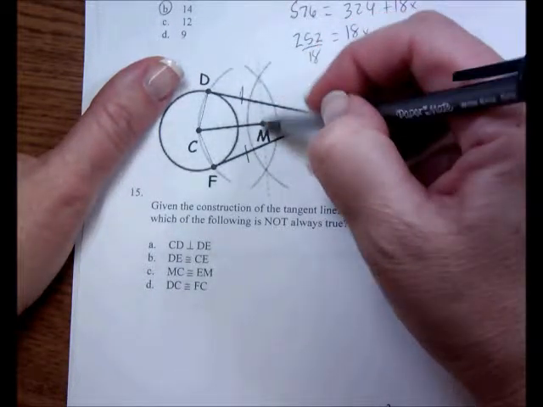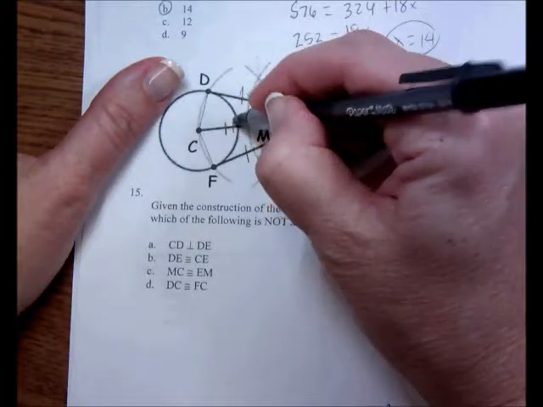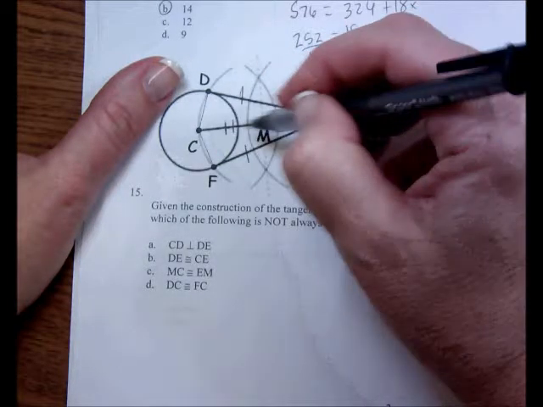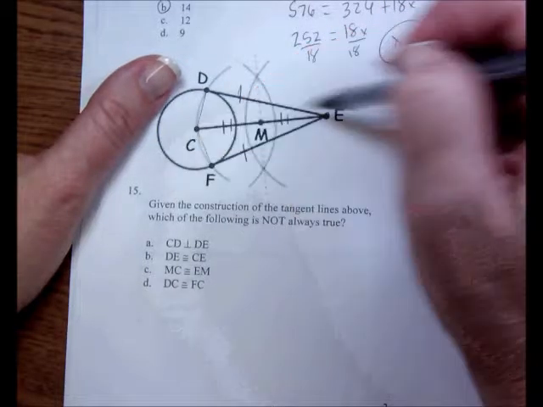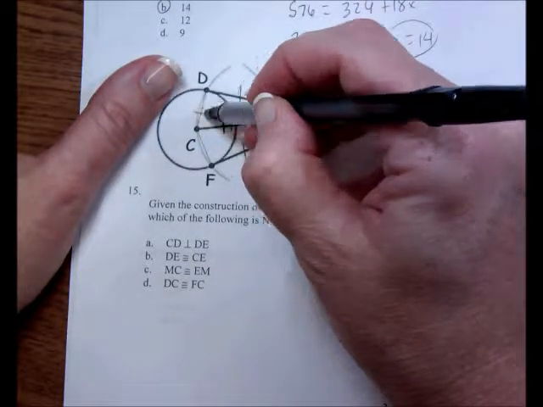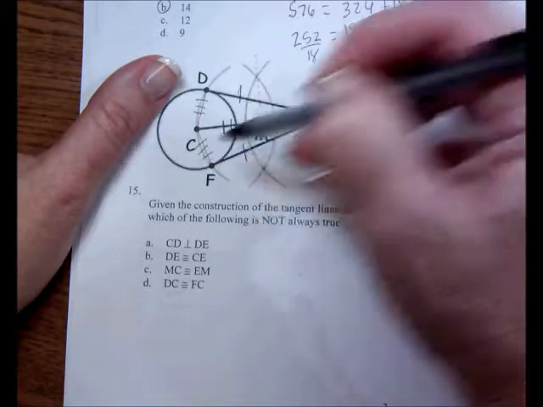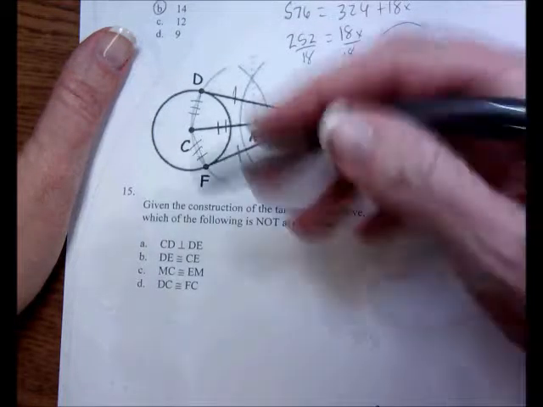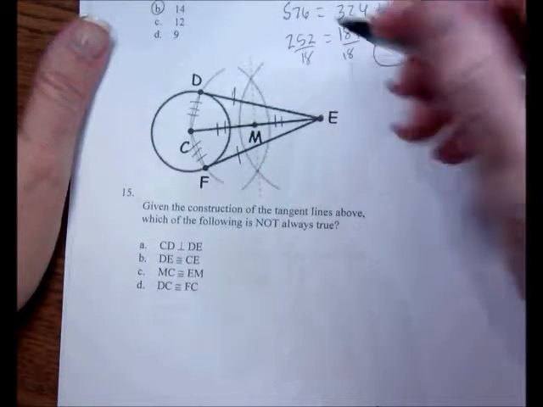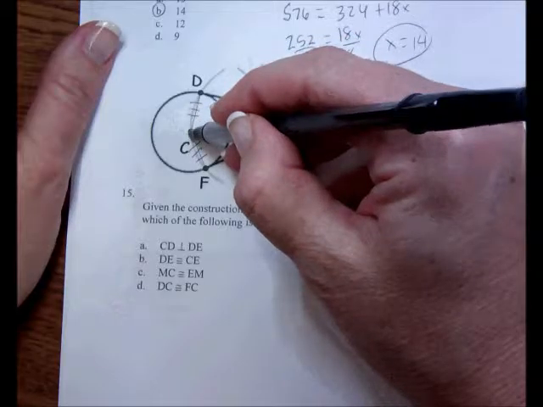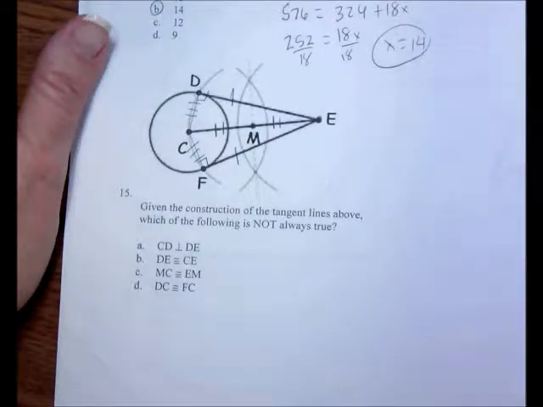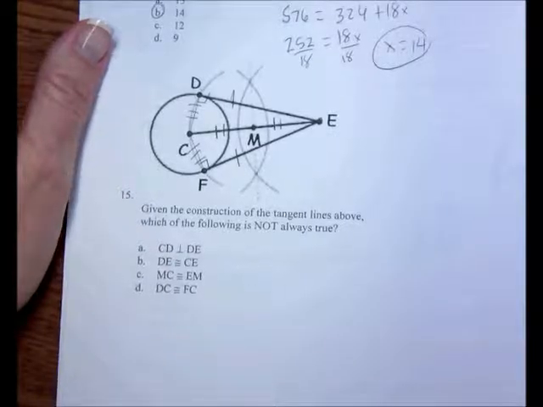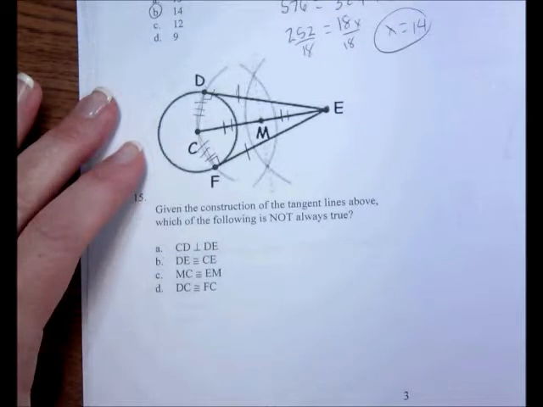In the construction, I'm constructing a perpendicular bisector, so I know that segment CM is congruent to ME because it's bisecting segment CE. I also know that in any circle, the radius is congruent to any other radius of that circle, and that the radius and the tangent form a right angle. Those are things that I know just from my construction.